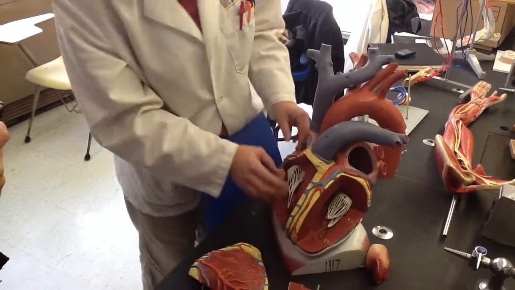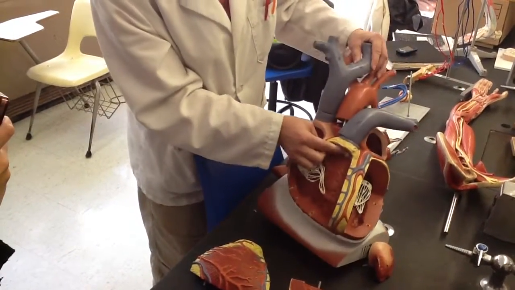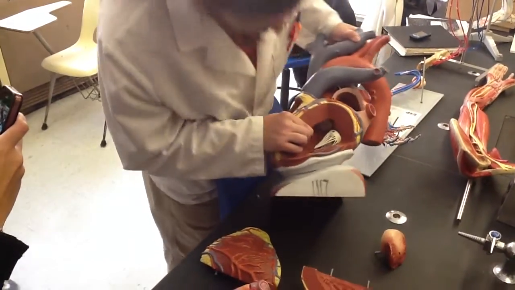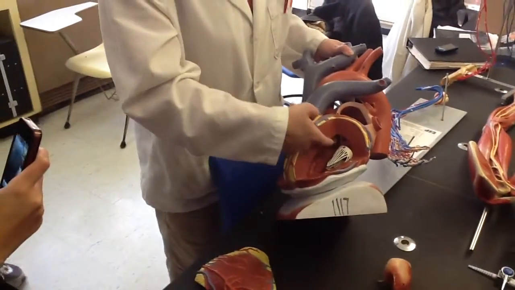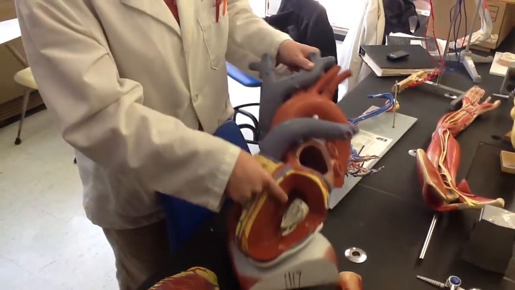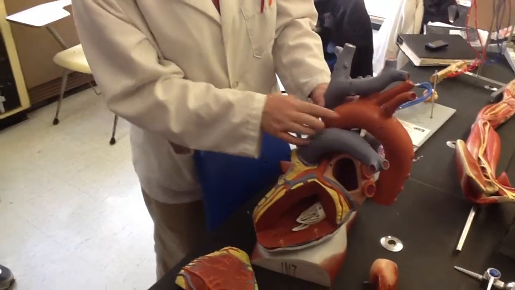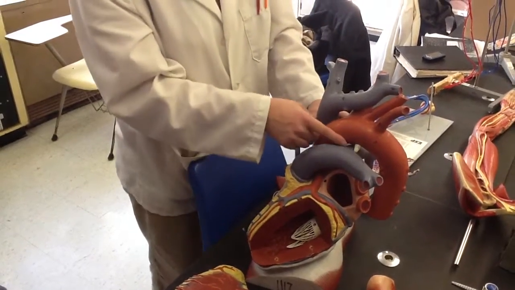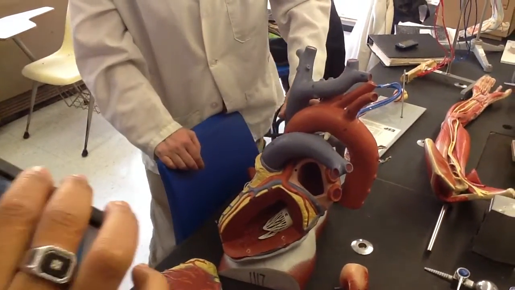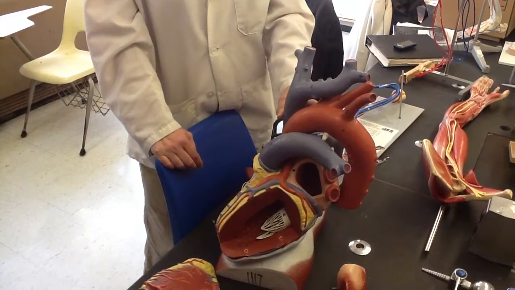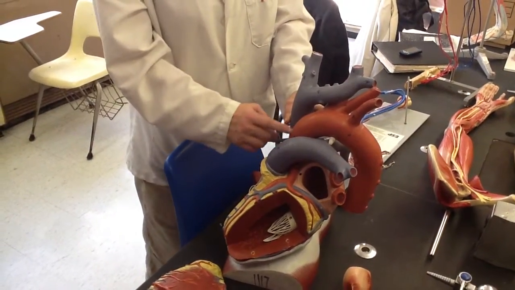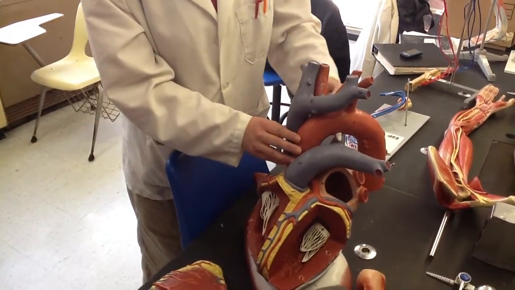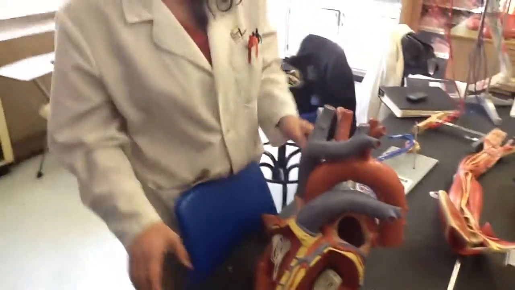I don't like using this model for that, but we also can see our pulmonary semilunar valve, and here if we look up, it might be difficult. If you look really deep into that left ventricle all the way up into the aorta, you can see the aortic semilunar valve. And the one other structure we see here is this little white triangle, and that is the ligamentum arteriosum. This is the remnant of the ductus arteriosus, which was shunting blood from pulmonary circulation to systemic circulation. This is the ligamentum arteriosum.